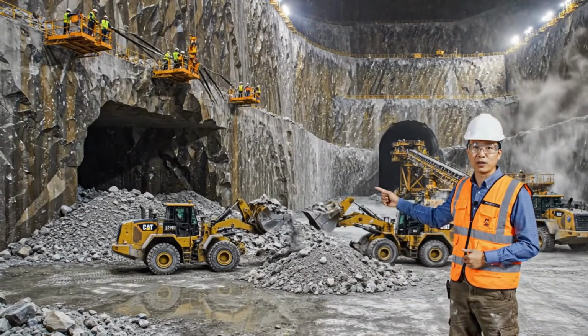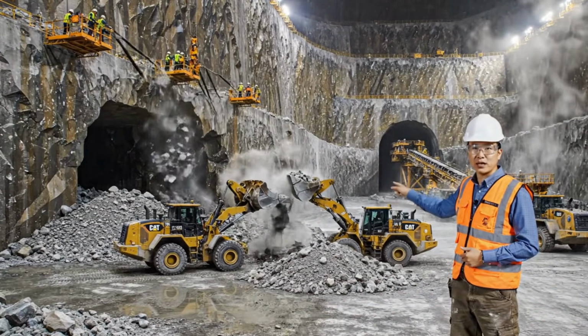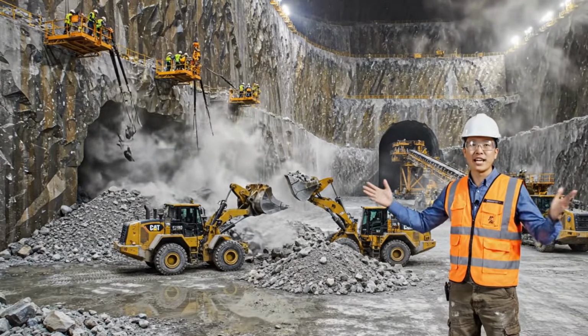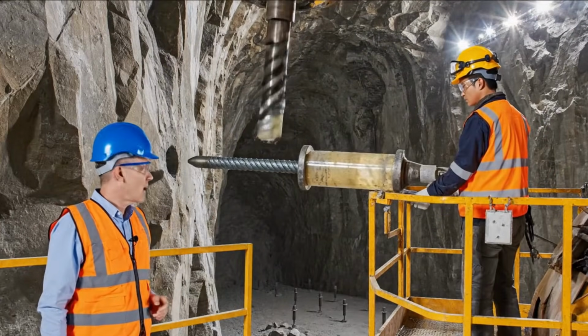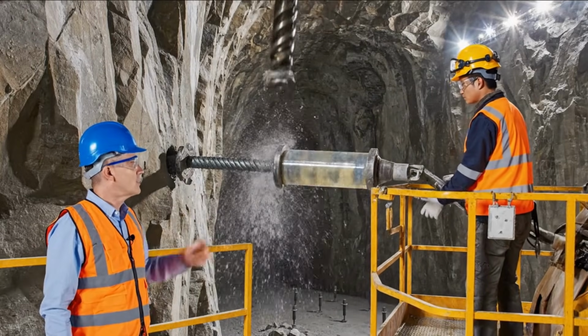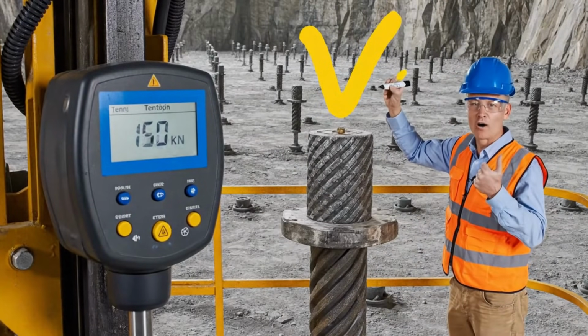Safety is paramount here. While the R2900s clear the muck, scaling crews remove any loose material from the ceiling. And here you can see the digital tester verifying the load. We need 150 kilonewtons, and it's holding strong at 160.